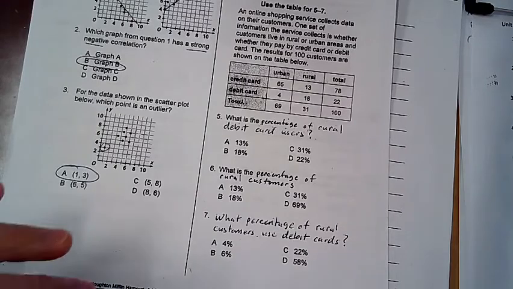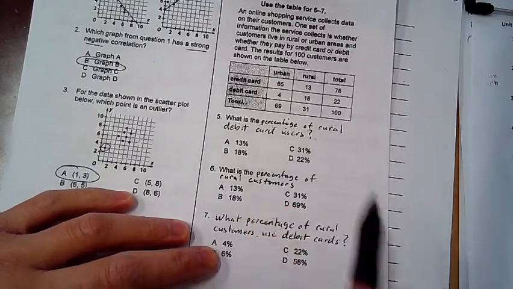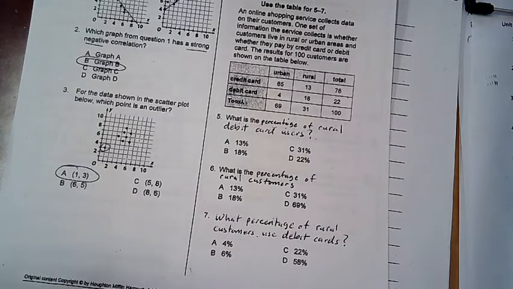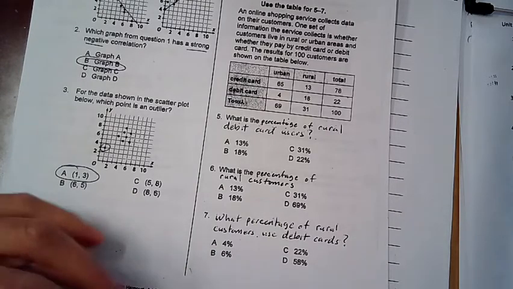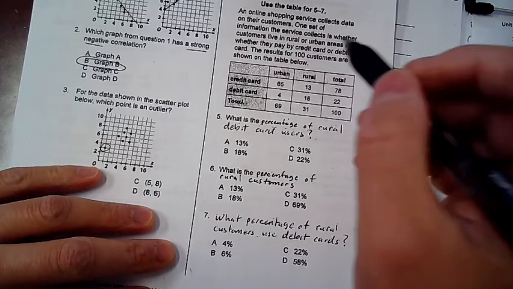All right, so for 5 through 7, there's the table that goes with each of those. What is the percentage of rural debit card users? So it wants the percentage of everything, and what it wants is the percentage of rural debit card users.